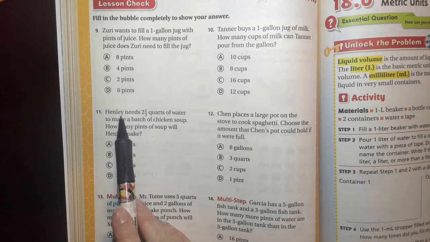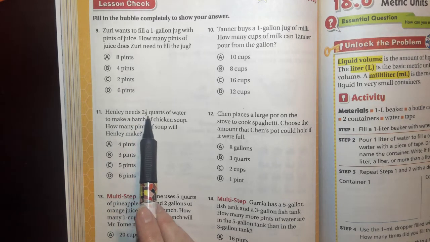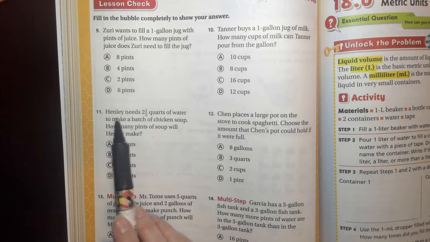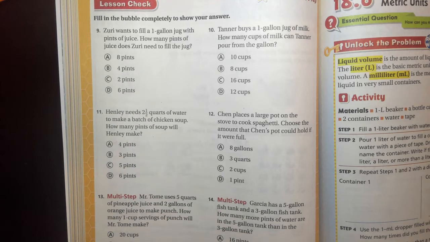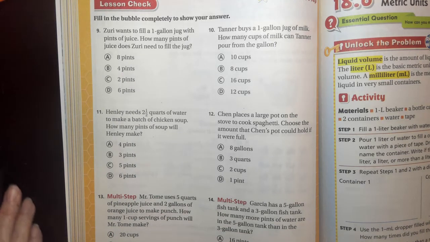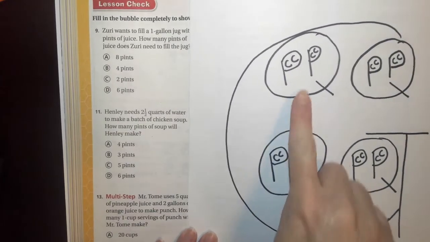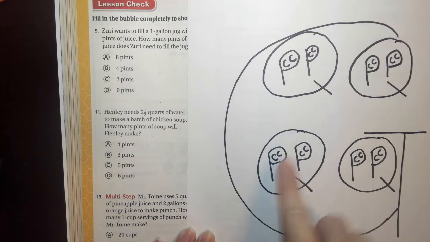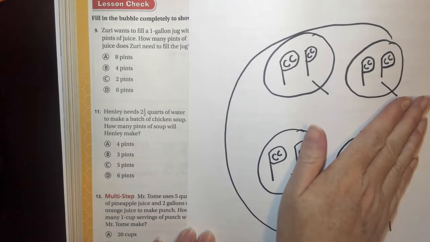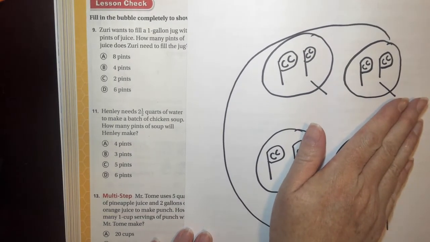Number 11, Henley needs 2.5 quarts of water to make a batch of chicken soup. How many pints of soup will Henley make? Your picture can help you on this one too. 2.5 quarts. 1 quart, 2 quarts, and a half of a quart. And you can figure out how many pints that would be.